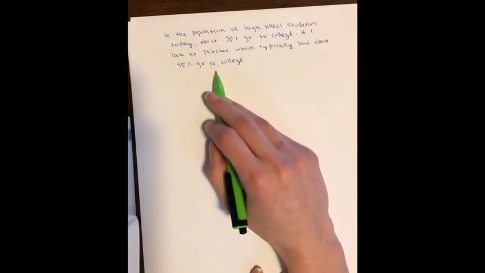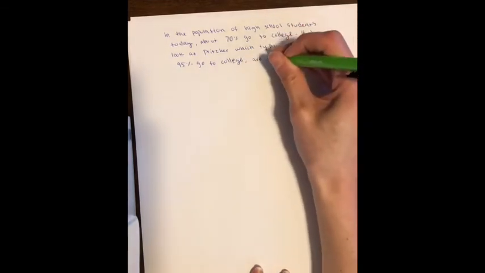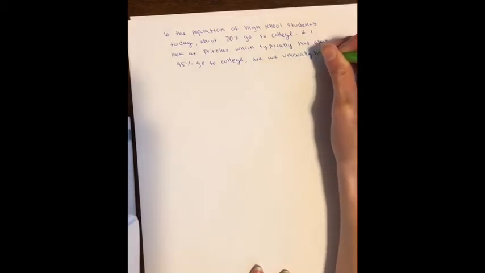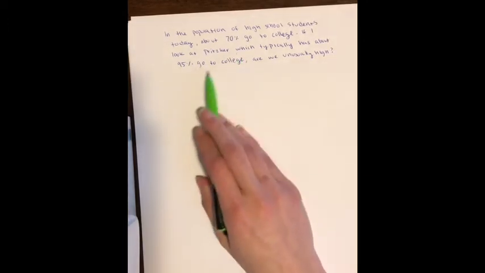So typically has about 95% go to college in the fall. Are we unusual? Okay, so how do we understand if that is an unusual amount? So unusual being more than 2 standard deviations above average.